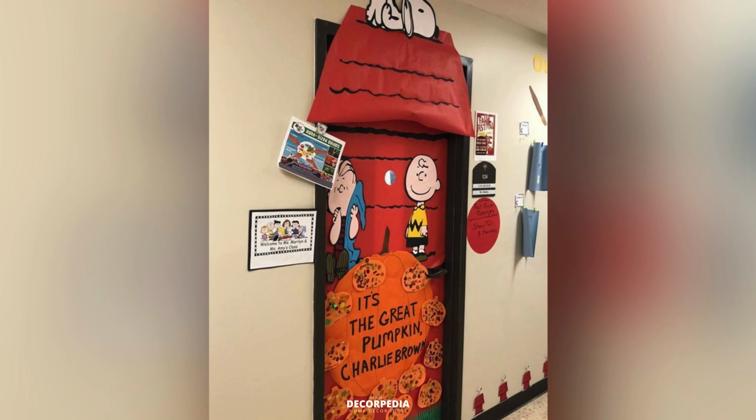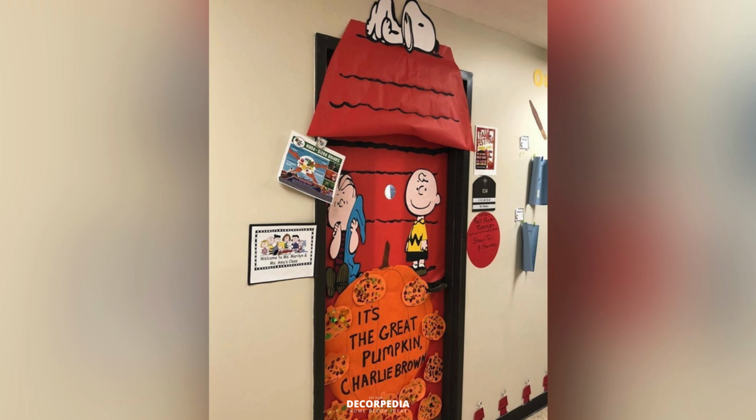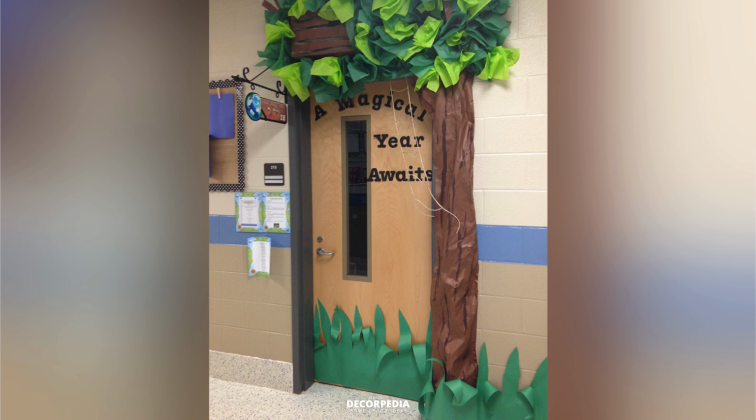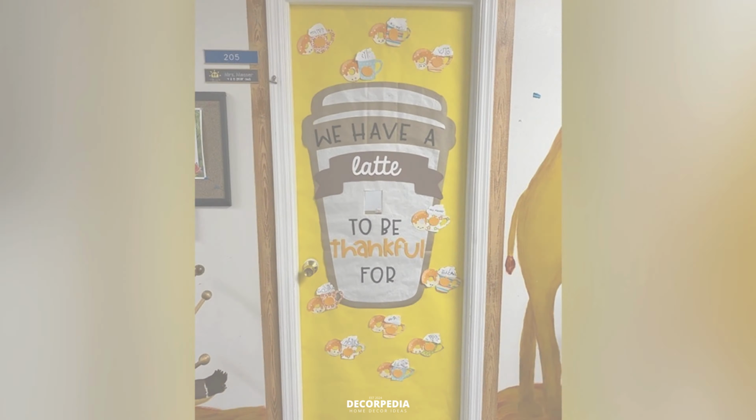Mystery themes. Create a door that invites curiosity, like a Guess the Scarecrow game, where students guess which staff member is represented by a scarecrow. This engages the entire school community and adds an element of fun competition.